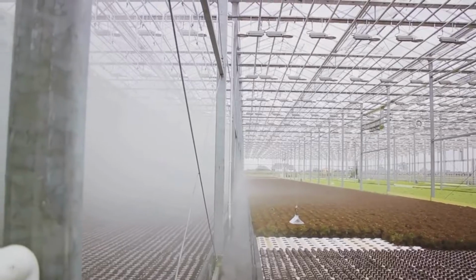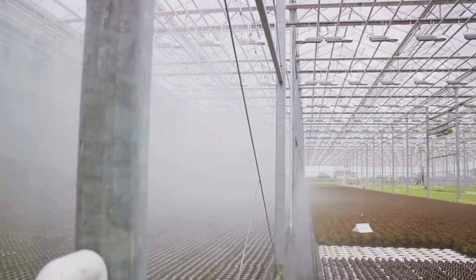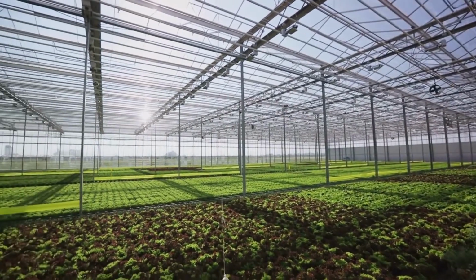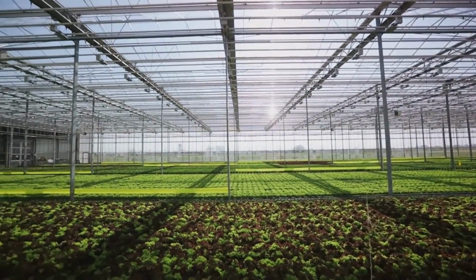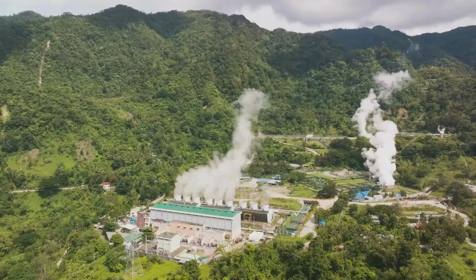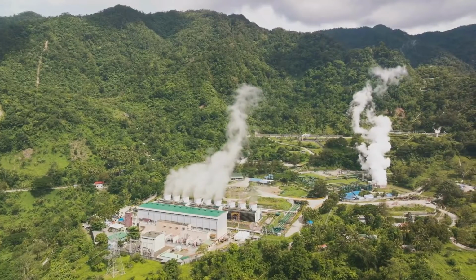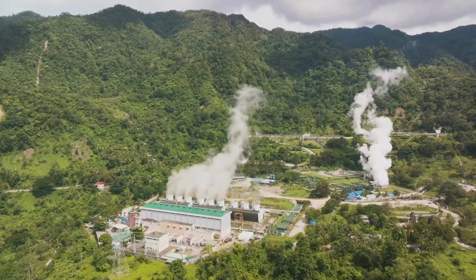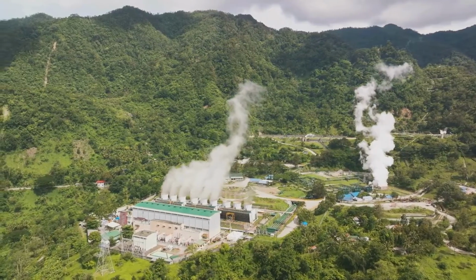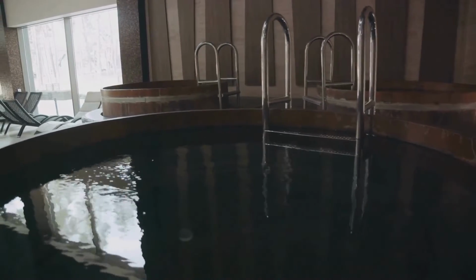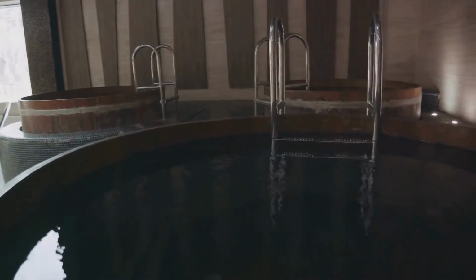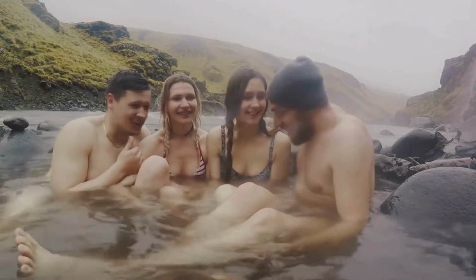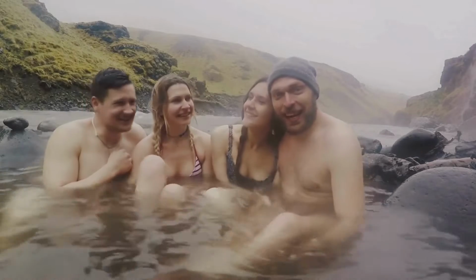On a larger scale, geothermal energy is used for greenhouse agriculture. The constant warmth from the Earth can create an ideal environment for plant growth, allowing for year-round cultivation, irrespective of the weather outside. In industry, geothermal energy is harnessed for processes such as drying and desalination. It offers a sustainable solution to power these energy-intensive operations. Finally, spa and wellness facilities have been utilizing geothermal heat for centuries. From the Roman baths to modern-day hot springs, the therapeutic properties of geothermal waters are well known.